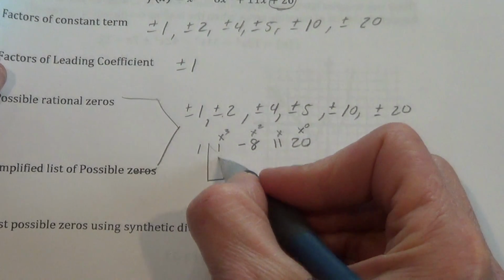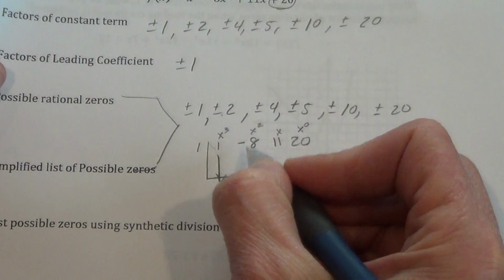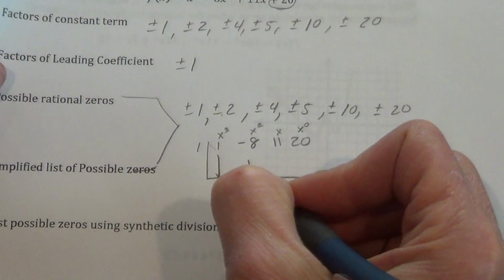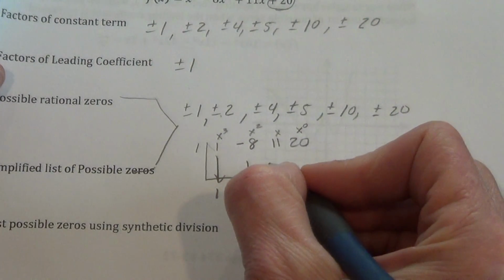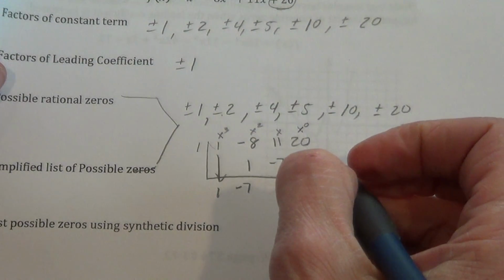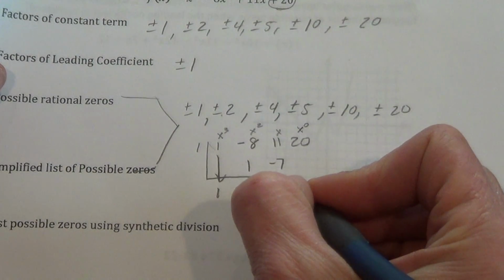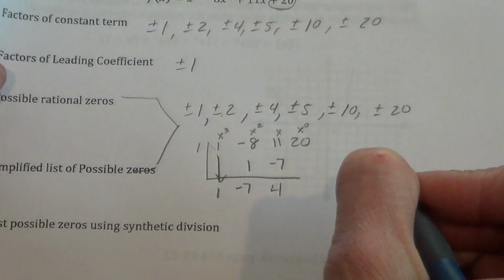Okay, we bring the first one down. 1 times 1 is 1. Bring the second one down. 1 times negative 7, negative 7. 11 plus negative 7 is 4.